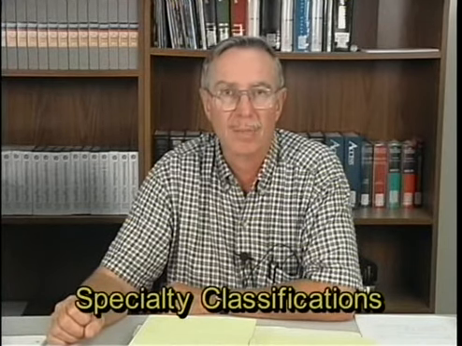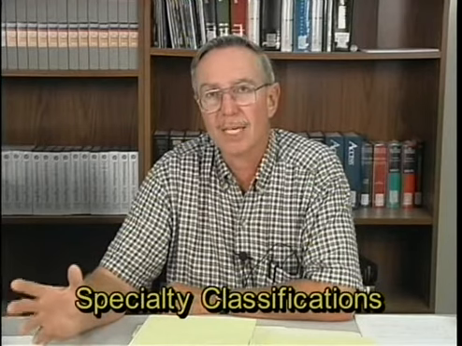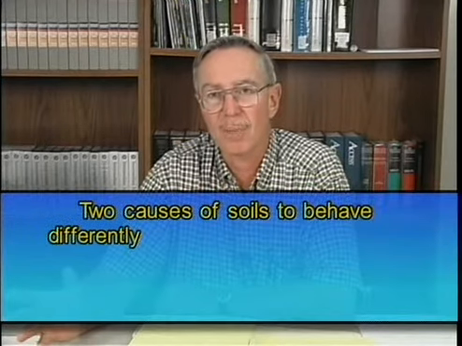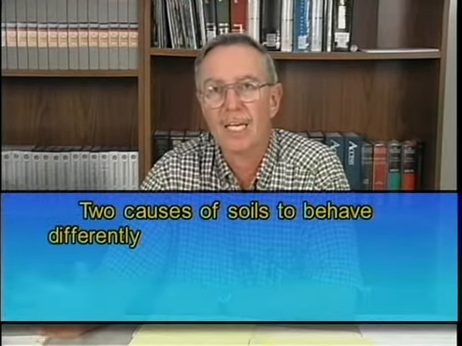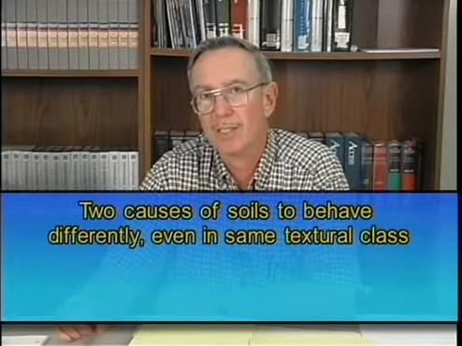Occasionally, we have soils that are silt loams, sandy loams, clay loams, whatever they may happen to be, that also have other physical components which cause their properties to be somewhat different. And what I'm talking about here are soils that we would put into what are called specialty classifications. Now, there are two things that can cause soils from a physical standpoint to behave very much differently, even if they are in the same textural class.